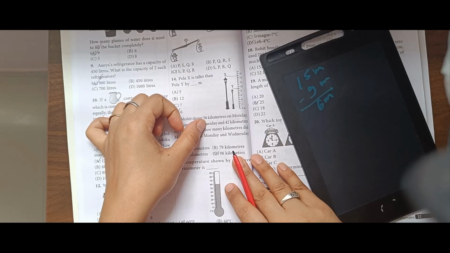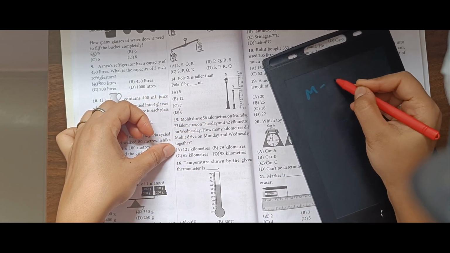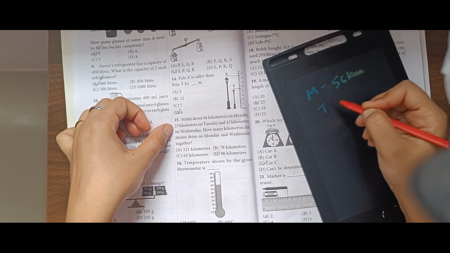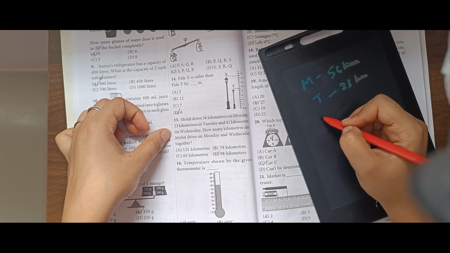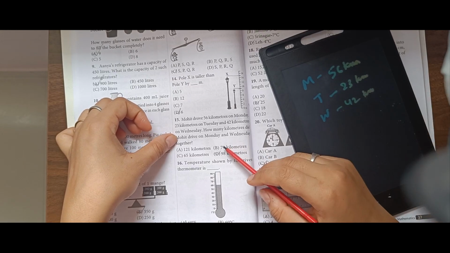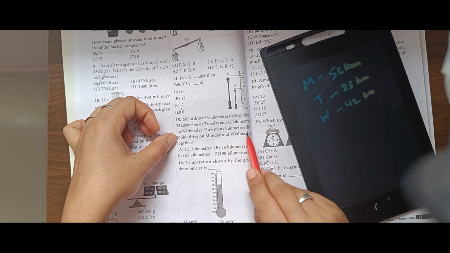Mohit drove 56 kilometers on Monday, 23 kilometers on Tuesday, 42 kilometers on Wednesday. How many kilometers did Mohit drive on Monday and Wednesday together?